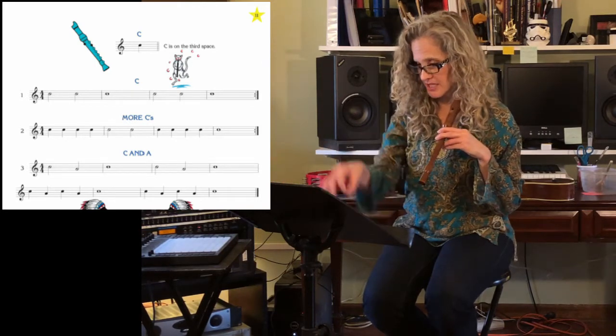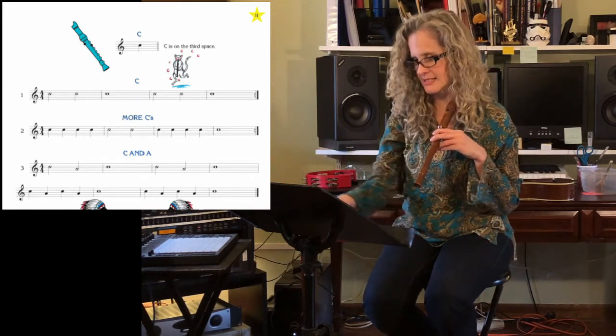Let's speak that rhythm for the second line of C and A and see what happens to it. Beat, beat, beat, beat, beat, beat, beat, beat, beat, beat. Let's speak the note names as we finger.